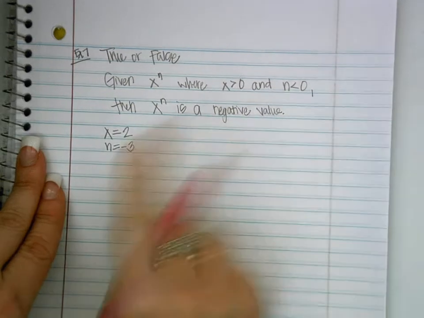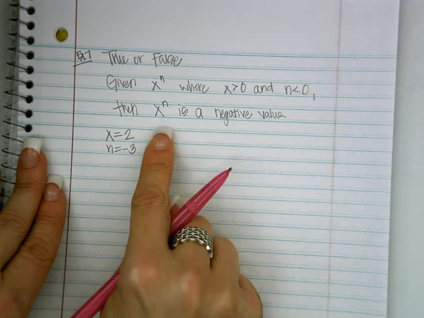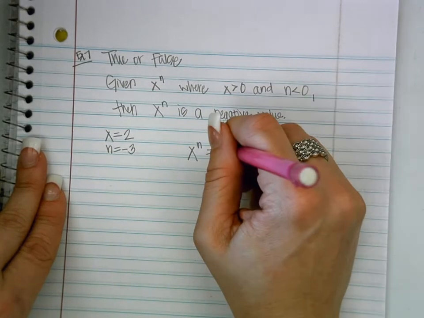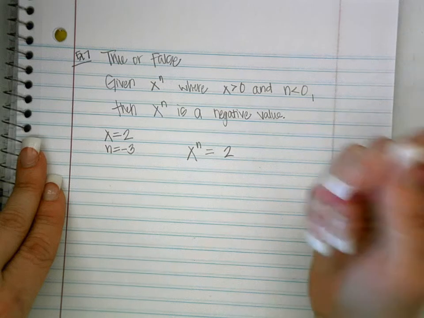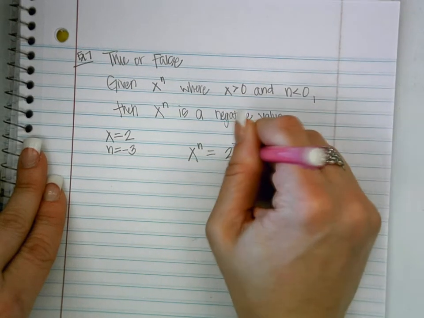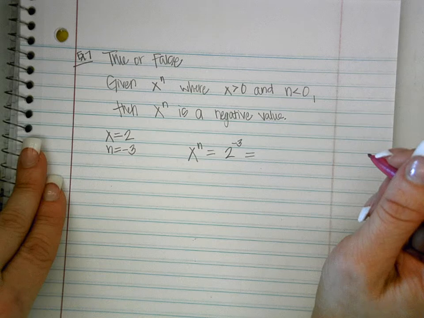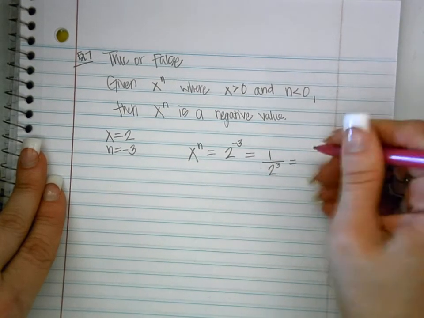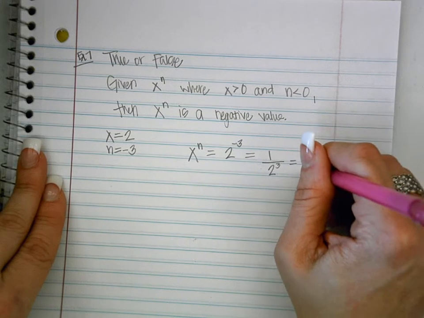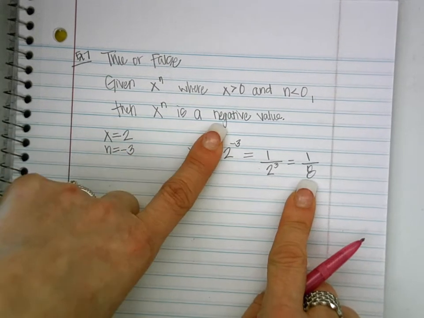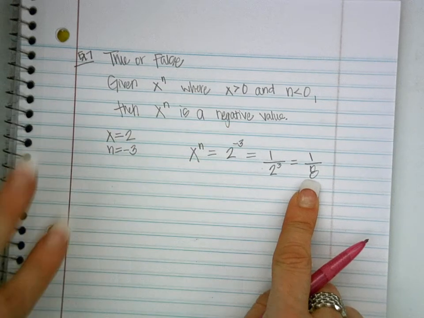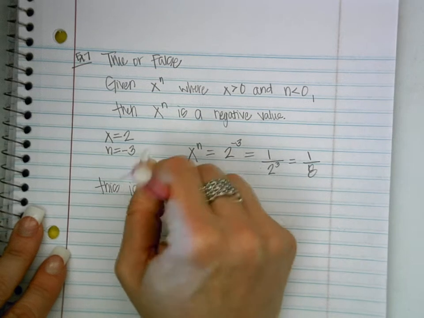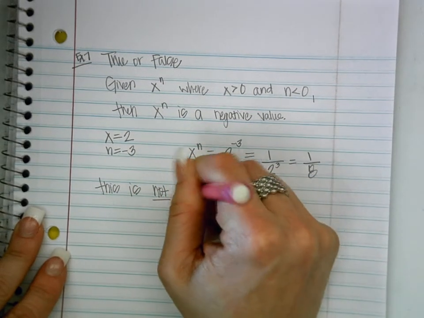Then let's actually figure out x to the n power. So x to the n would be equal to, what's your x value? 2. What's your n value? -3. What is 2 to the -3rd power? What does that become? 1 over 2 to the 3rd, which is what? 1 over 8. Is this a negative value? No, it's not a negative value, so that tells you what? It's false. This is not negative, so it's false.